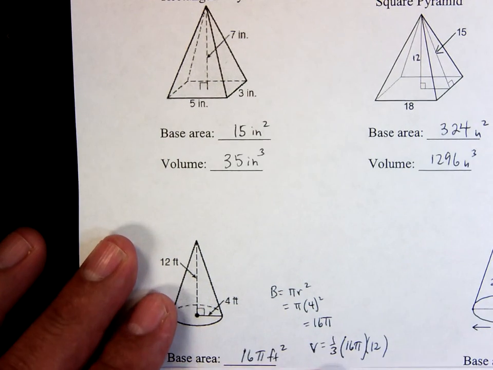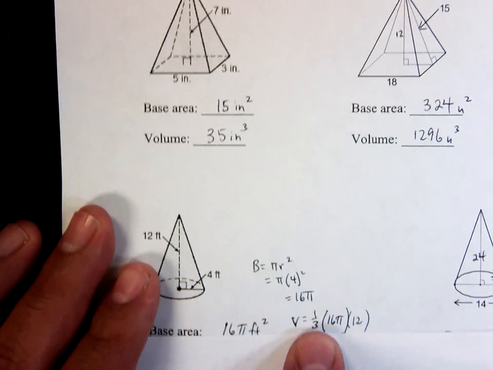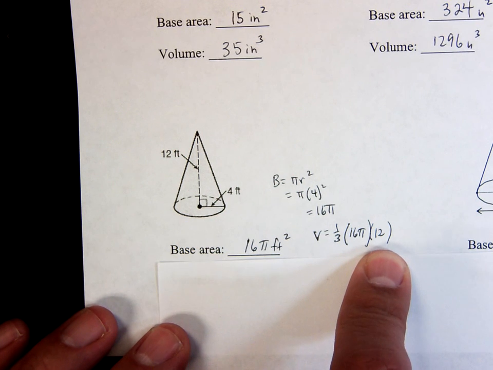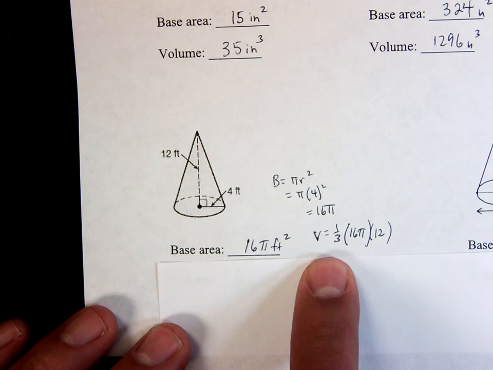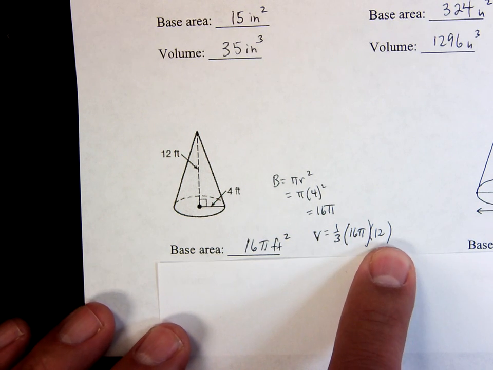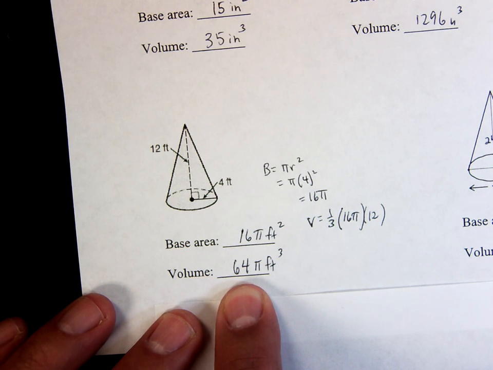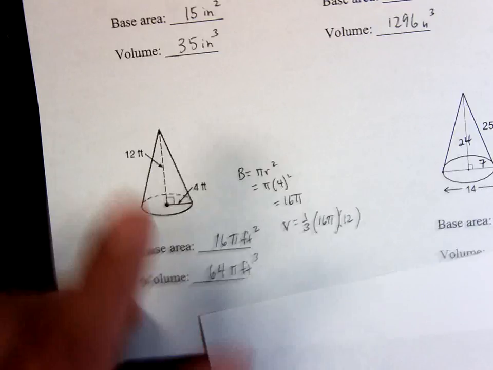Then to get the volume, I've got to do 1/3 times the area of the base, which is 16 pi, times the height. So at this point, I can go straight to my calculator. 1/3 times 16 times 12 will give you 64. And I left my answer in terms of pi. 64 pi feet cubed.